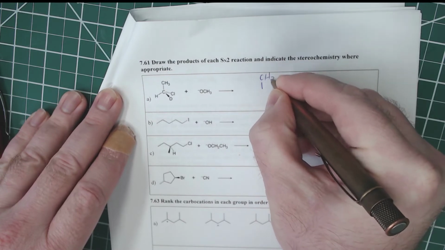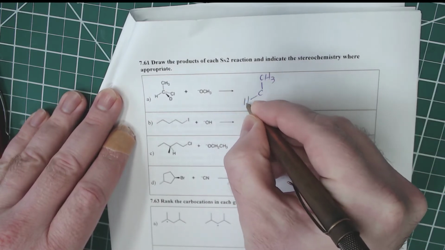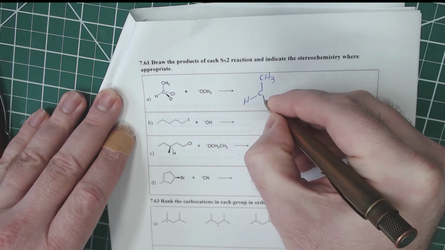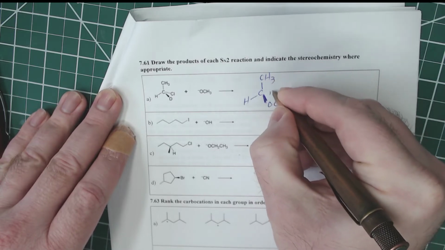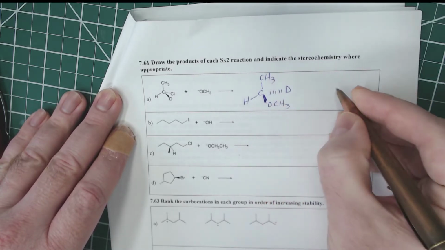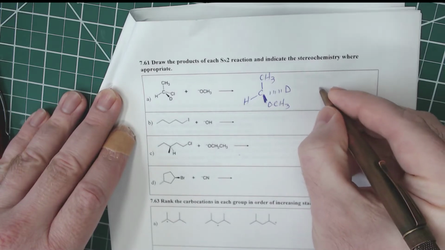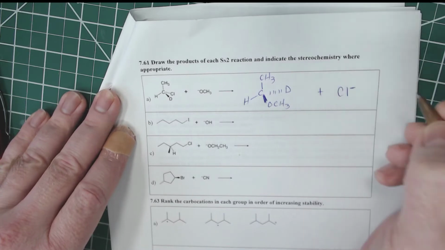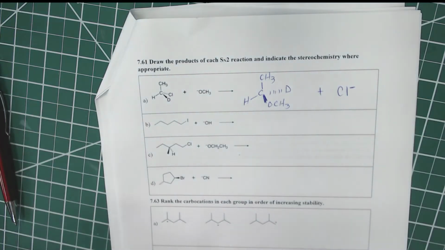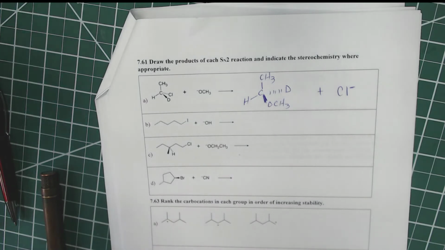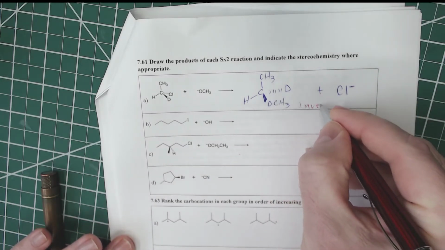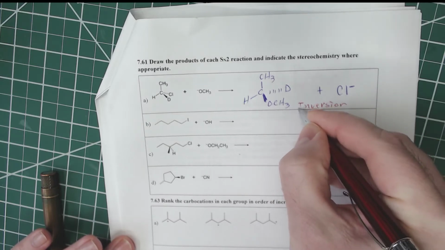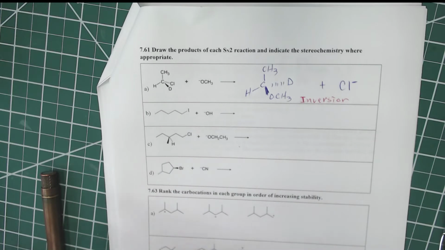So CH3, carbon, hydrogen. We're going to leave those 2 in place. And then our wedge is going to be our nucleophile in this case, so OCH3. And then our dashed line is going to be that deuterium. And then, plus our halide there, so chloride would be our product. And as I mentioned, the important feature of this is that we got inversion at this stereogenic center. So I'm going to put inversion. All right, so we got inversion at that stereogenic center.